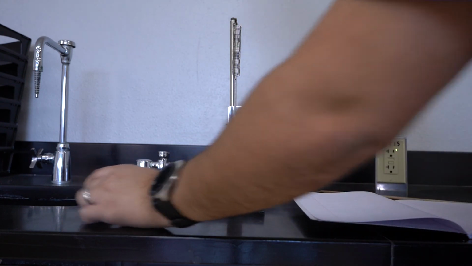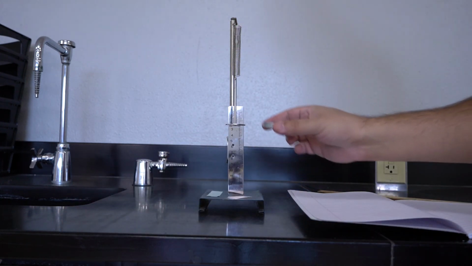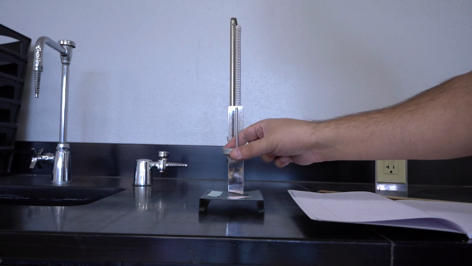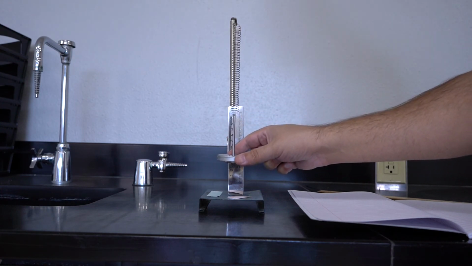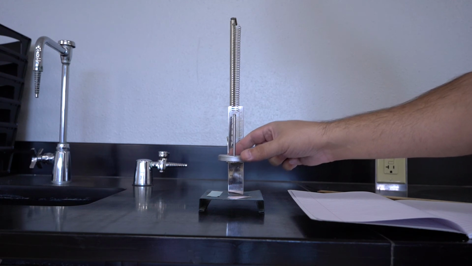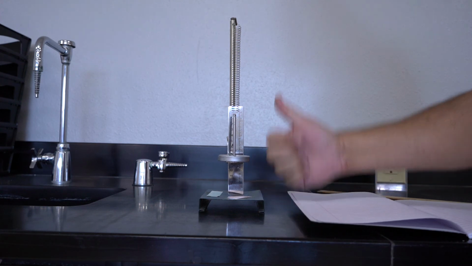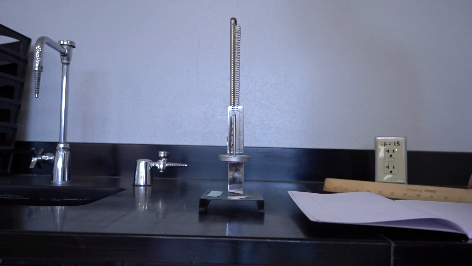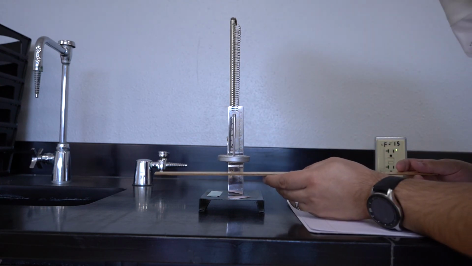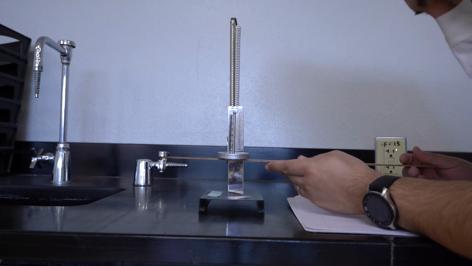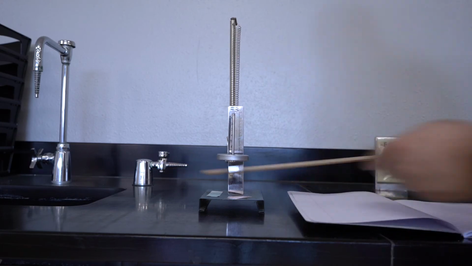I'm going to take a weight, and I'm going to place this weight onto the weight holder. That's going to put a force on it. This is a 100-gram weight, and the force that it provides is downward. So now the spring is putting an upward force on this. If you can see here, we now have a reading of about 8 centimeters.